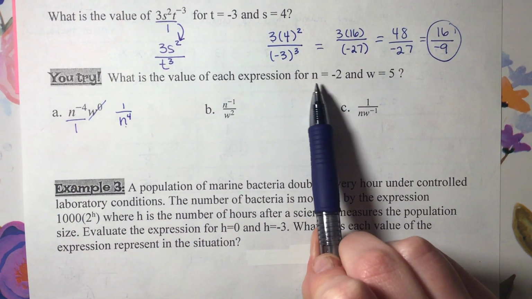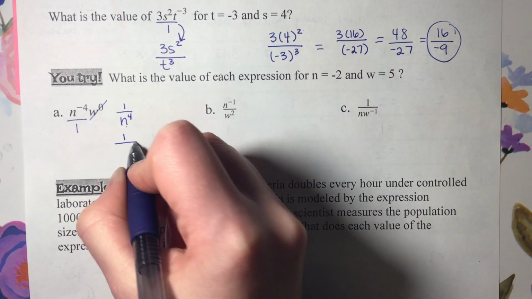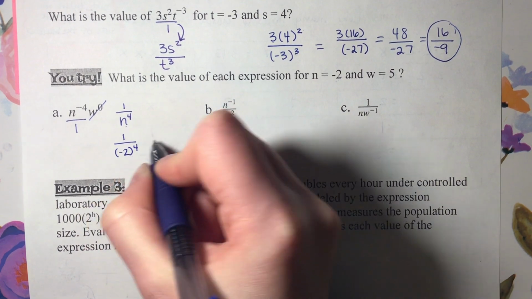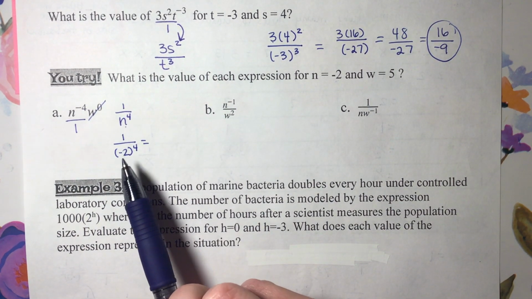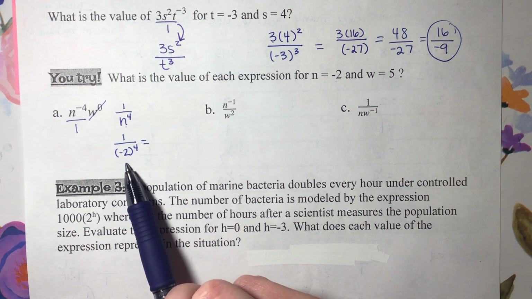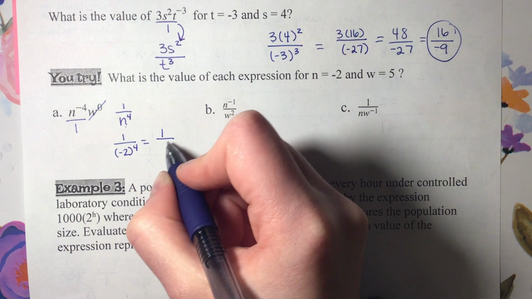Now I'm ready to substitute what my n value is, which is negative 2. So I'm going to have 1 over negative 2 to the 4th, which means negative 2 times negative 2 times negative 2 times negative 2. That becomes 1 over 16.